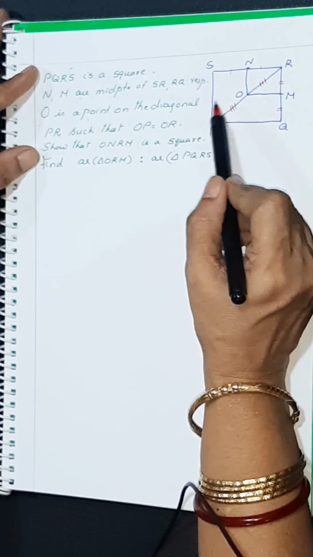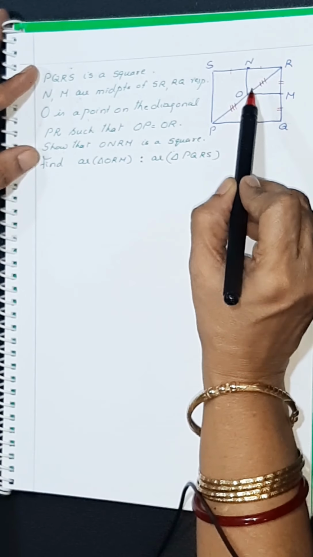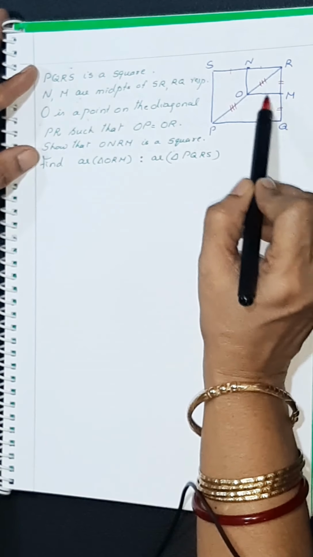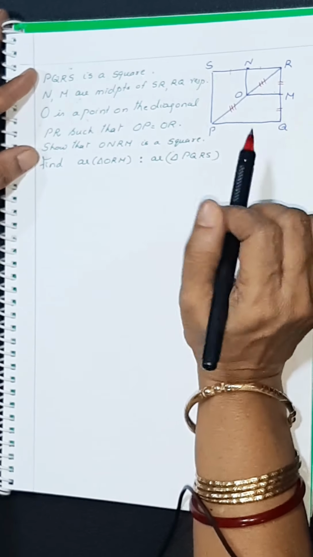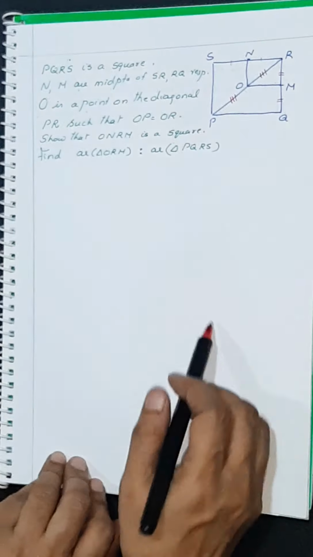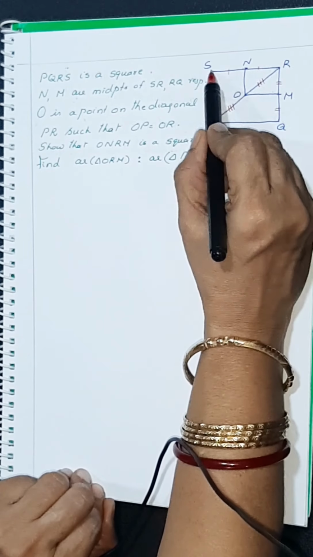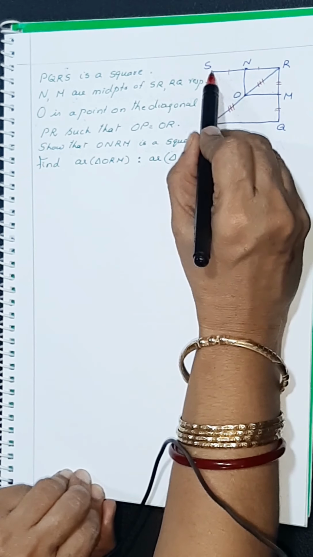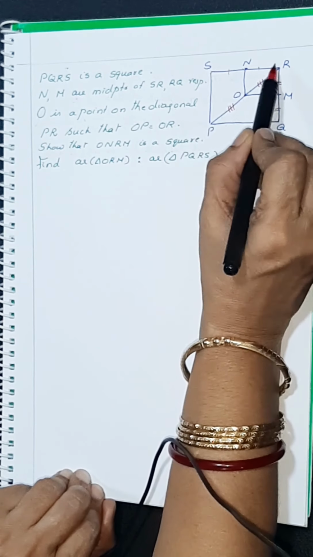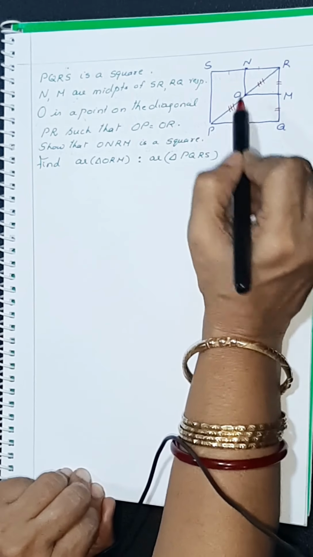And we have to find the ratio of the area of triangle ORM to the area of PQRS. So again it is given O is the midpoint of this line and N is a midpoint. So immediately, since we have two midpoints, we can consider the triangle SRP and use the midpoint theorem.